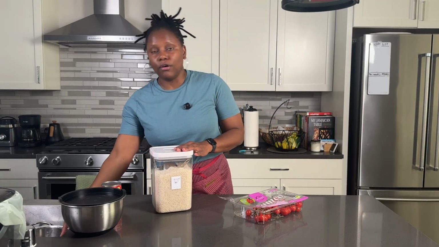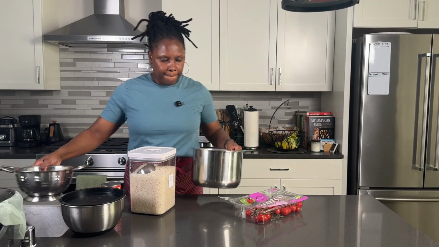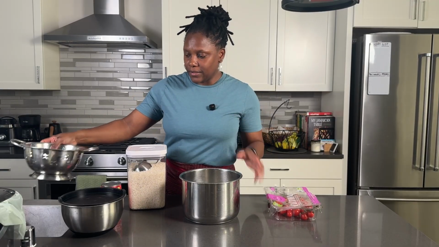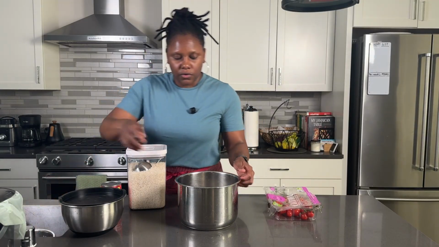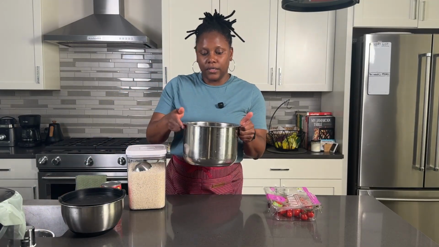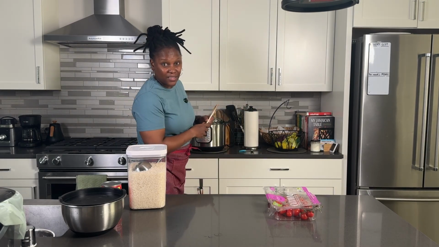I have already washed my beans, so I'm just gonna add them to my Instant Pot. My rice is already washed. If you don't know how to make Jamaican rice and peas, I have a video of that on the channel, so you can go check it out. I have the rice in here, the coconut milk. It's already seasoned with salt.